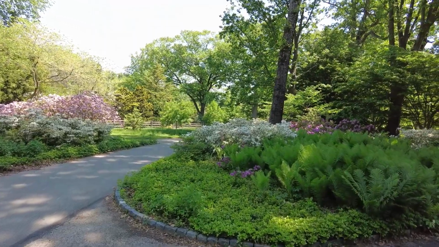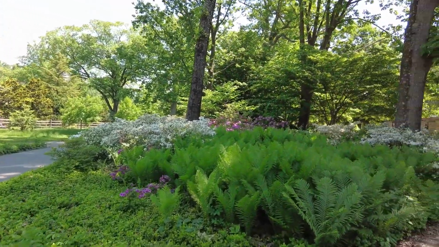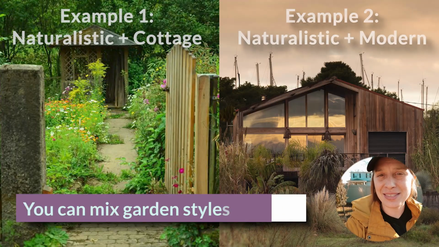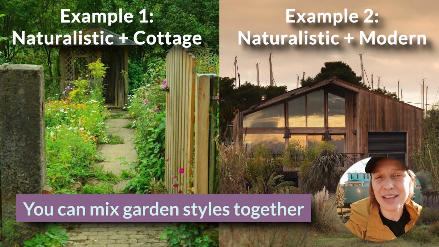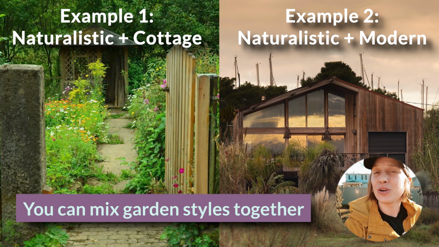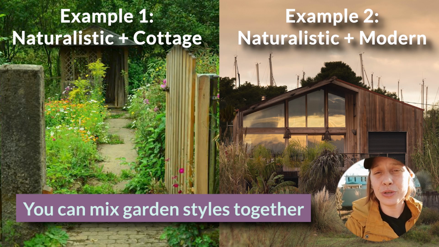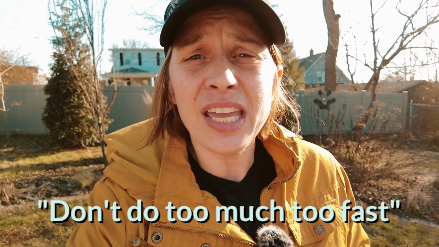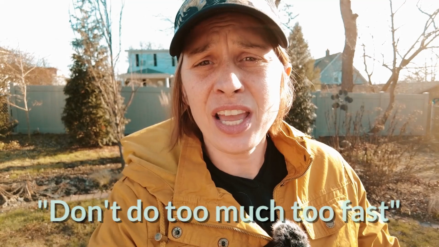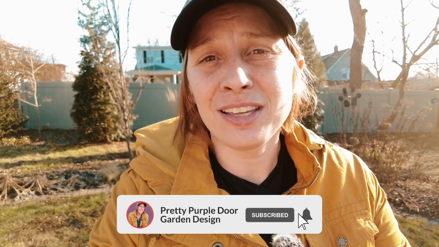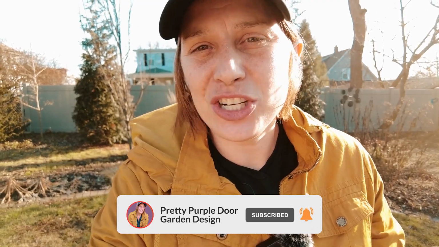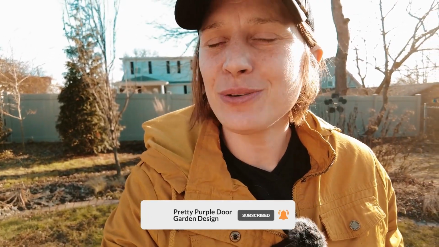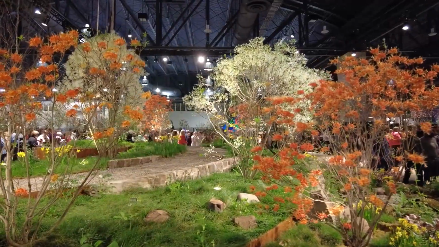I just wanted to point out that everybody should have their own unique garden, so you can obviously mix the different garden styles together to create something that is unique to you. So let your imagination run wild and don't feel too constrained about it. The only caution or warning I'd give you is to try not to do too much too fast. So if you want to combine two different styles, take hardscaping elements from one and maybe the planting colors and the amount of plants you use from another, and just try combining two. You can always add to it later, but don't go too crazy in the beginning until you get the hang of it.